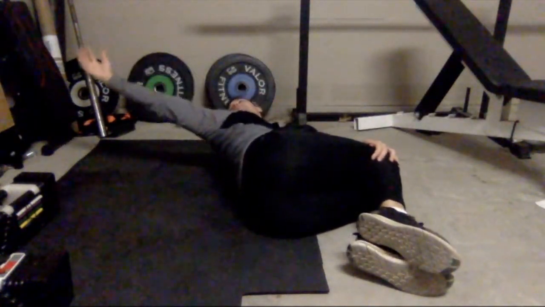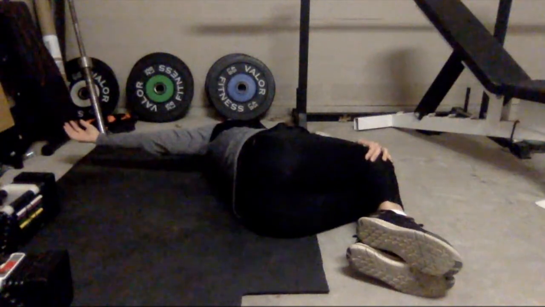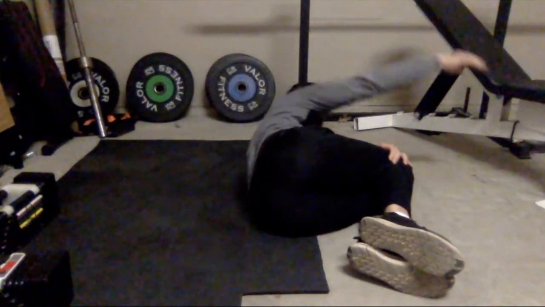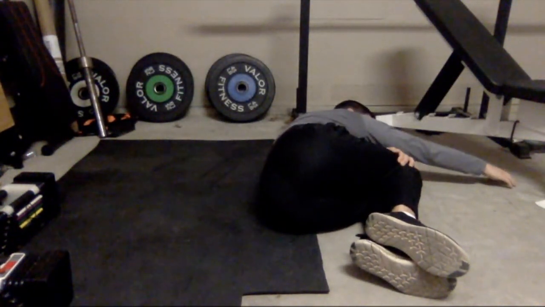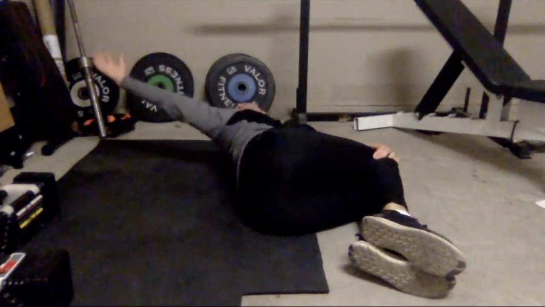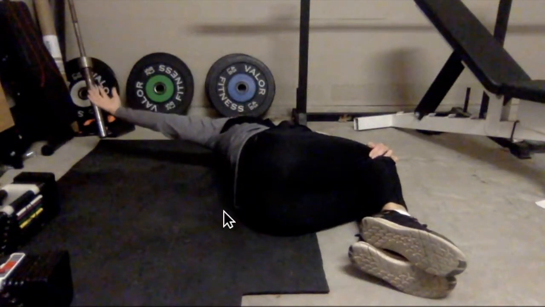You see, I'm going to inhale and exhale and try to gain more range of motion. Then I'm going to get as long as I can here, then come back. And you want to really focus on, let's pause it here, you want to make sure the elbow does not go below the shoulder line.